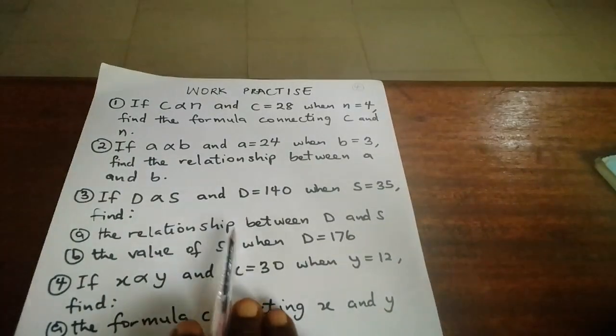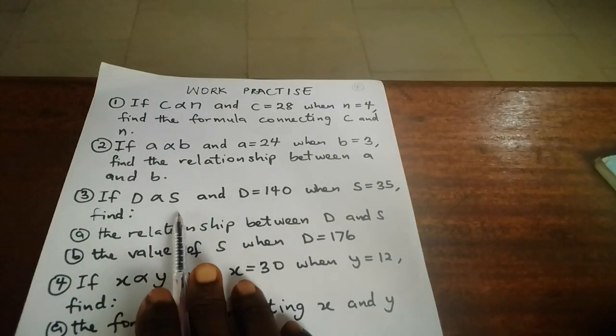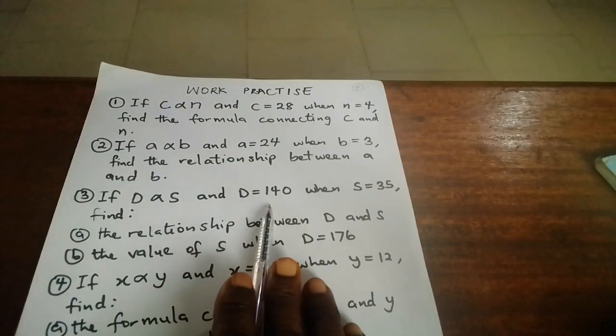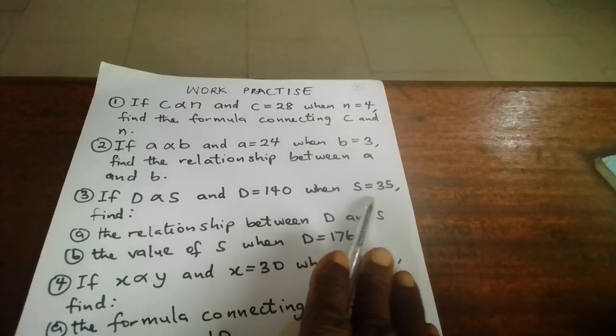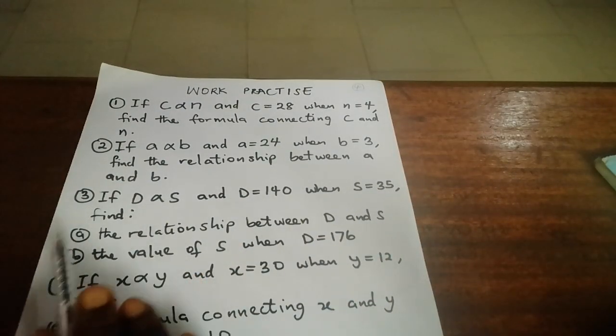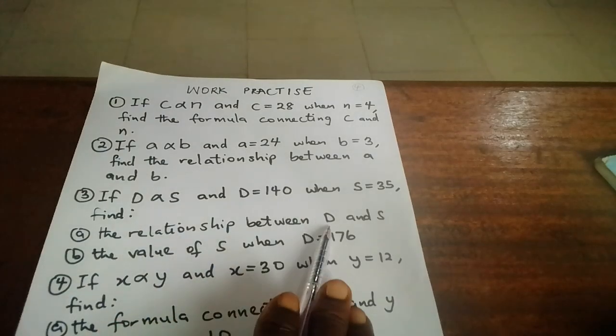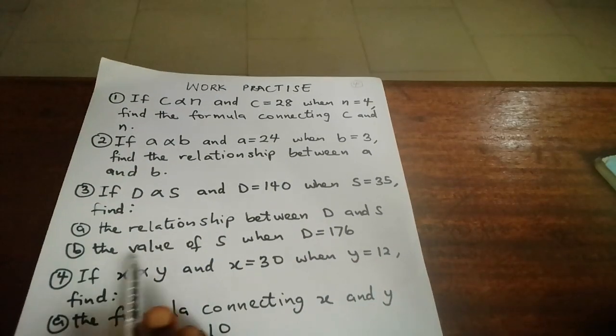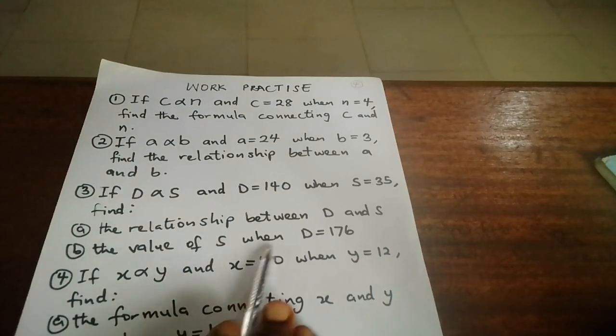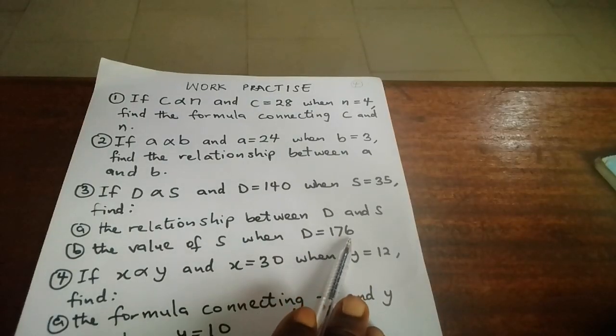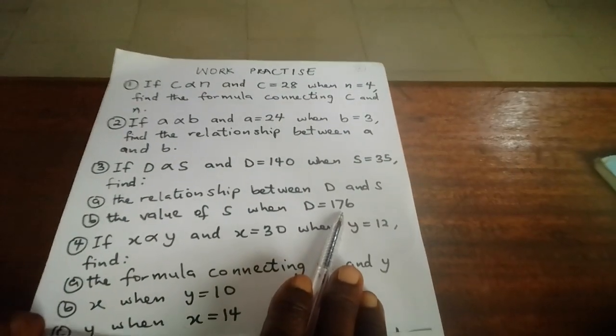3. If D is directly proportional to S and D equals 140 when S is equal to 35, find A, the relationship between D and S, B, the value of S when D equals 176. 4.